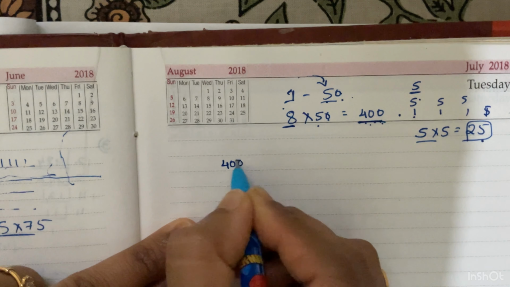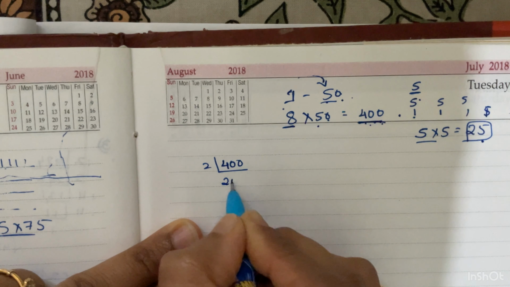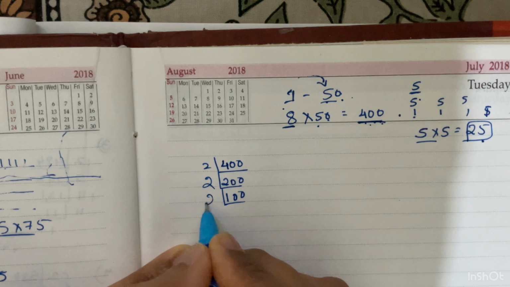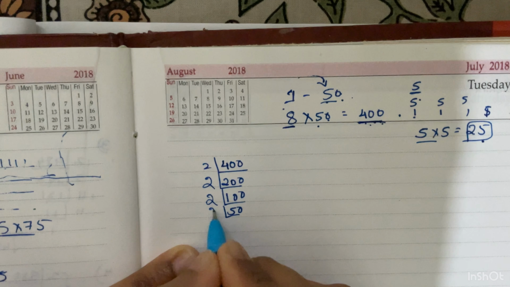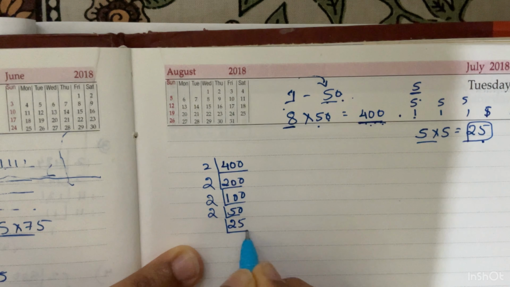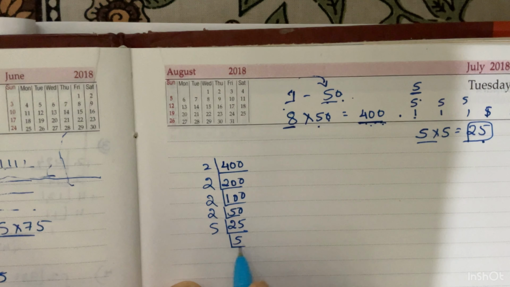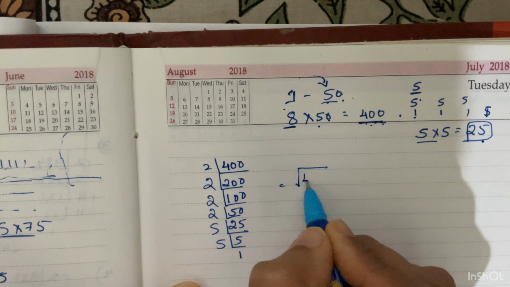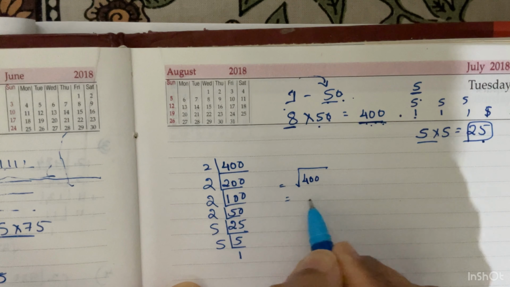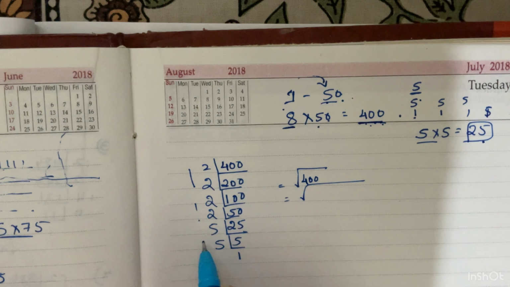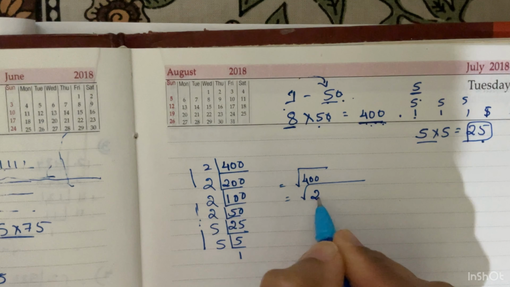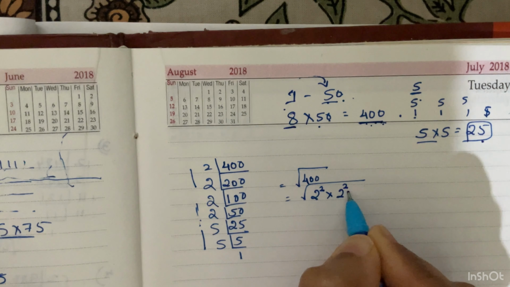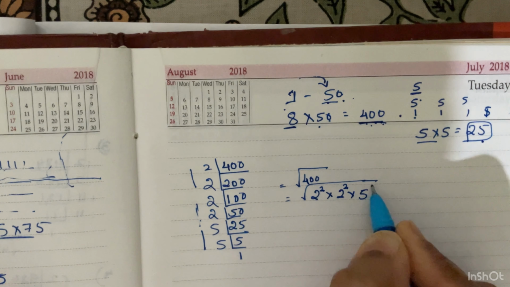Now 400, start with 2. 2 2s are 4, 0 0 as it is. Now 2 1s are 2, 0 0 as it is. 2 5s are 10, 0. Now 2 25s are 50, 5 5s are 25, and 5 1s are 5. Okay, now the square root of 400 we wanted to find. Okay, for 400 we have to make pairs here, like 2's pair we got, that we can write 2 raised to the power 2. Okay, now one more pair we are having, that is 2 raised to the power 2, and another we are having, that is 5 raised to the power 2.